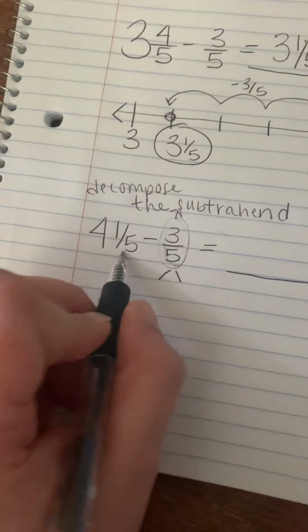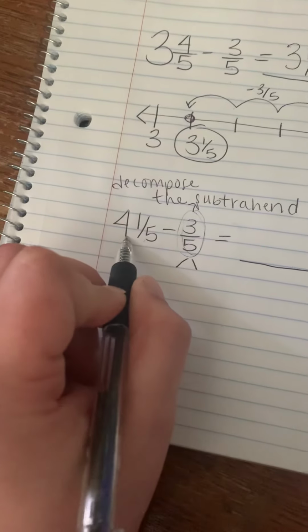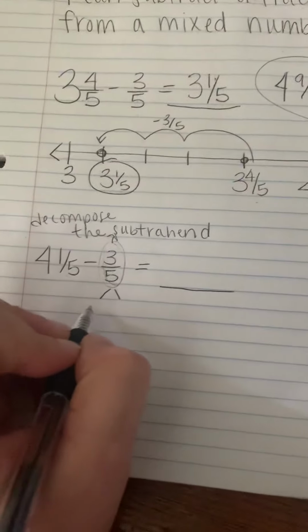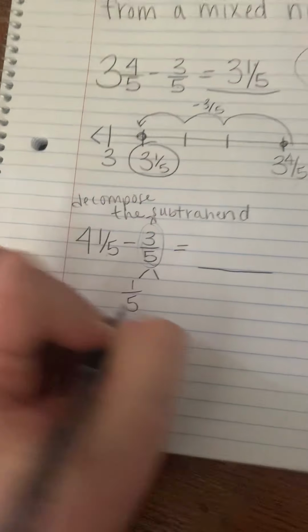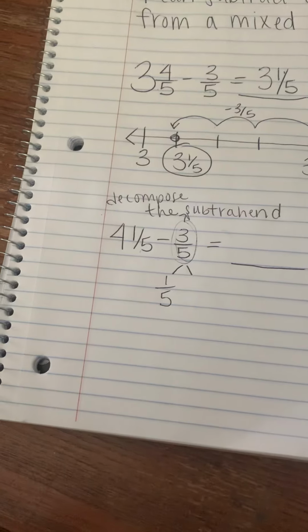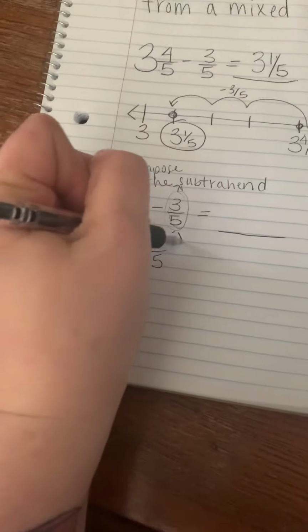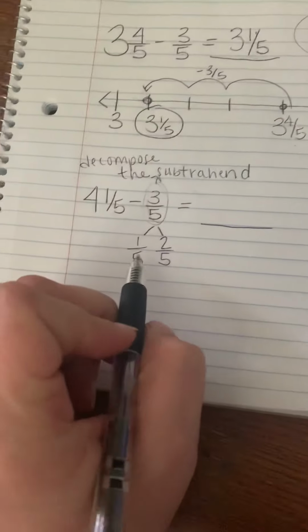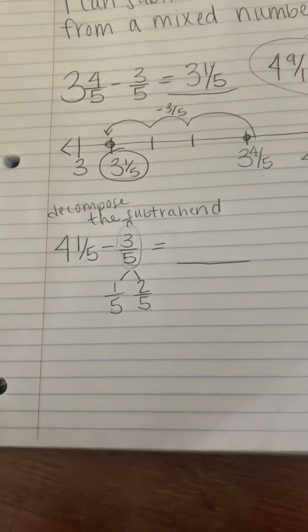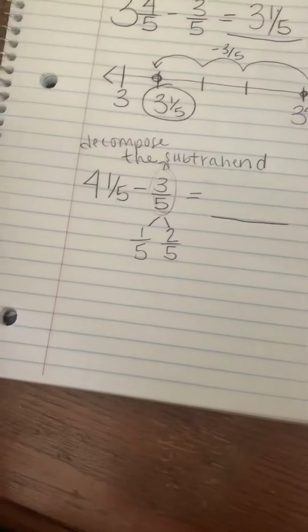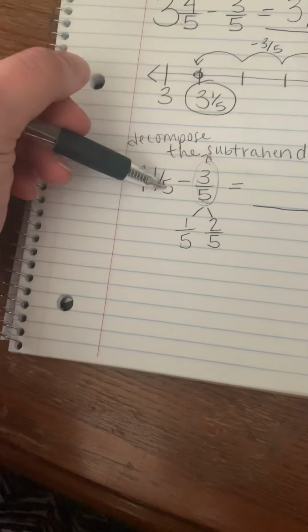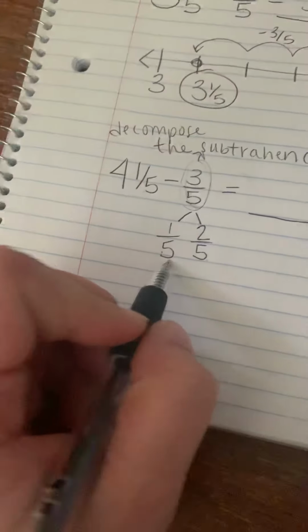Because 1/5 is the fraction attached to the mixed number, we're going to make that one of the parts of our number bond. Now that means that the other part has to be 2/5 because 1/5 plus 2/5 equals 3/5. Now you're probably wondering, why did you choose 1/5 besides the fact that it's the same fraction in the mixed number?